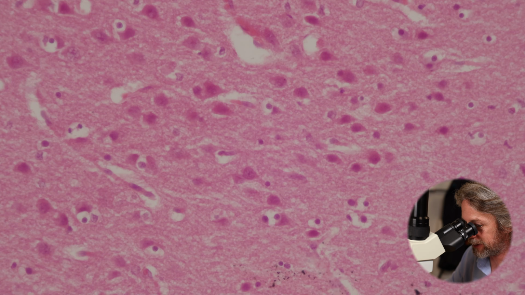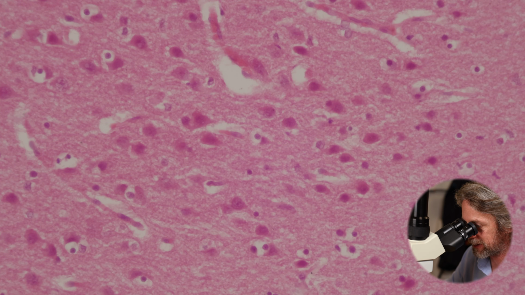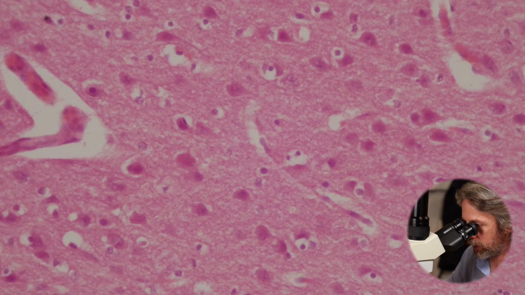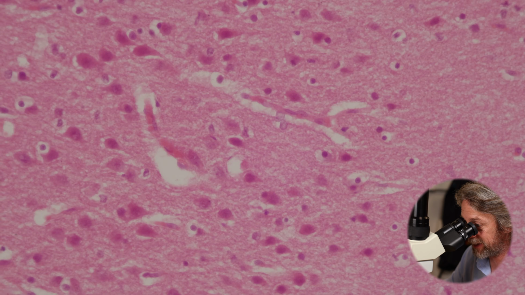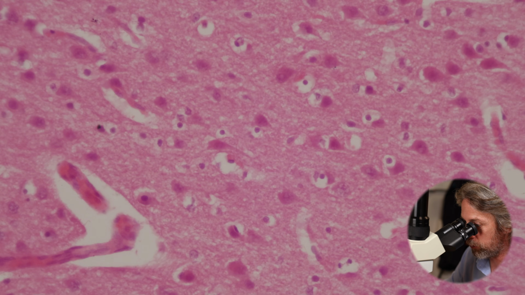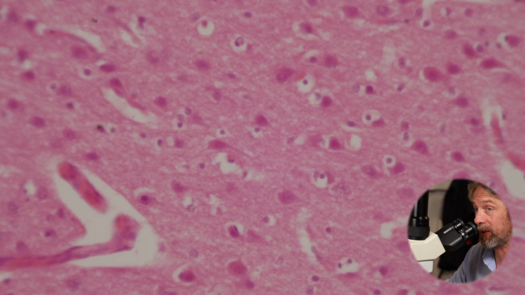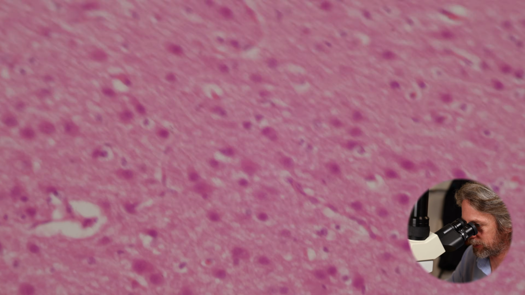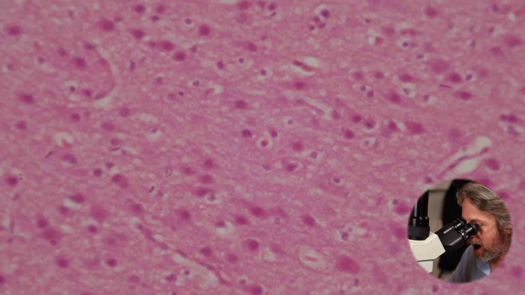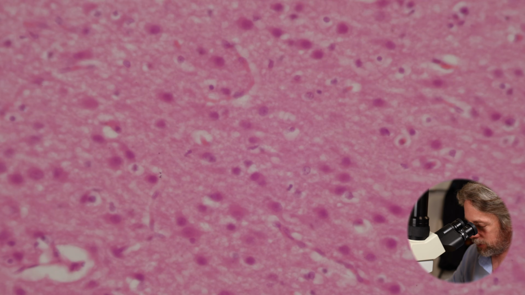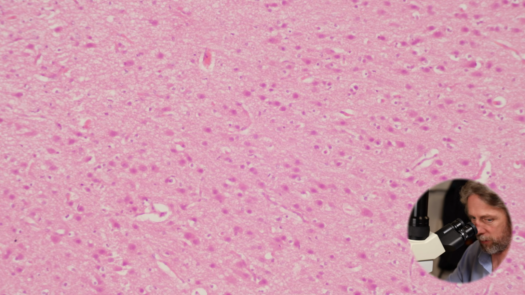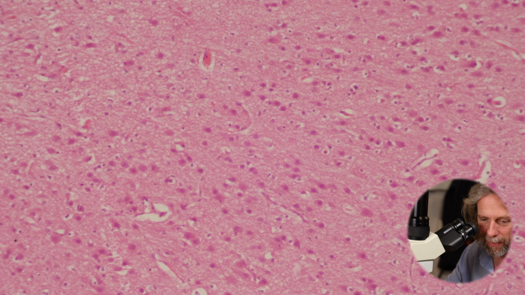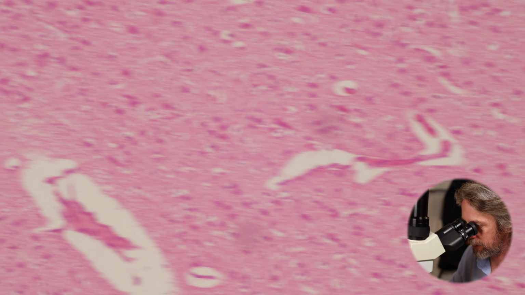And then as we go in a little bit deeper, we get to the next layer, the granular layer. Well, that's the external granular layer, and then the cells become more triangular shaped or pyramidal, so it's the external pyramidal layer. And then as you go deeper, you've got another 3 layers as you get towards the white matter. I am not confident, let me go to a lower power to encompass a bit more of that. I am not confident at pointing at those layers.